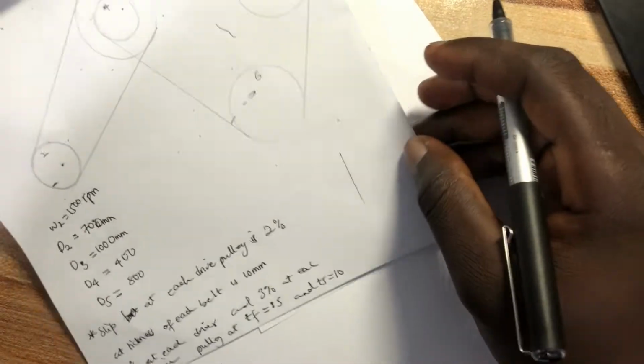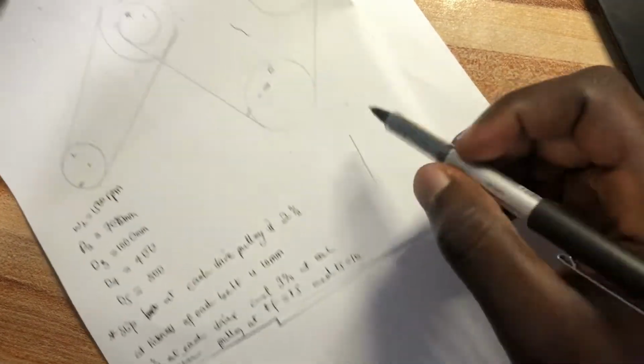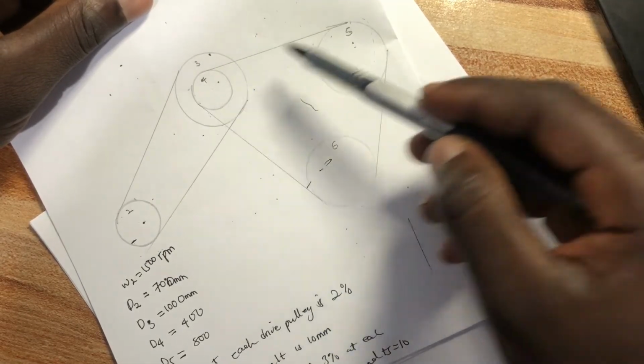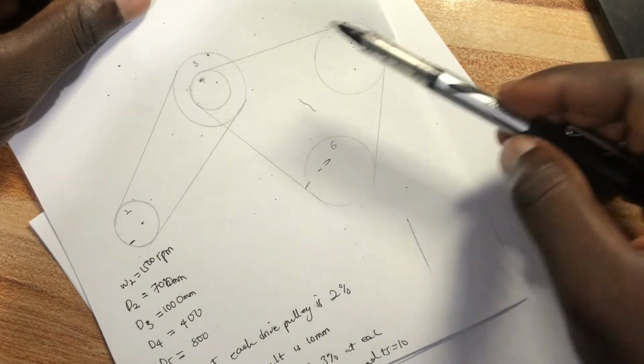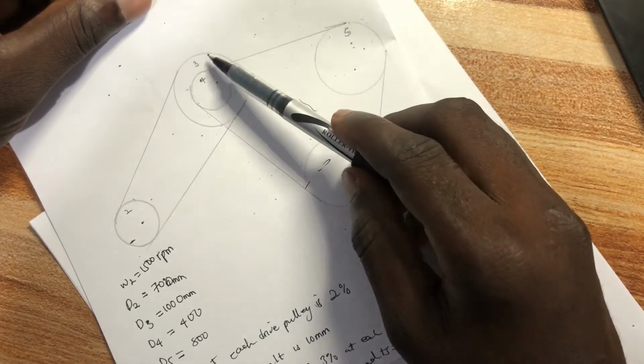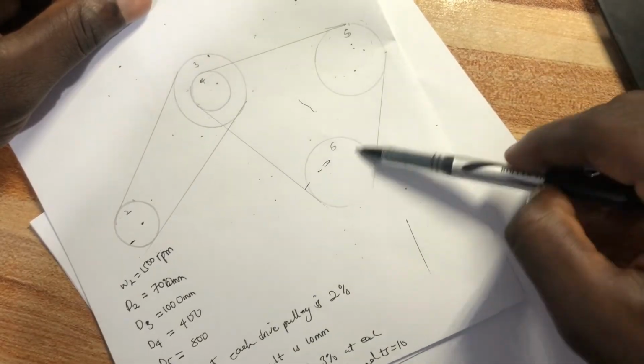Okay, so we want to solve a question in the belt drive system. We have pulley 2 driving pulley 3 and pulley 4 driving pulley 5 and 6. So I'm looking for the angular velocity of 5. It's just this driving 3, 4 driving 5. I don't have to consider the 6.